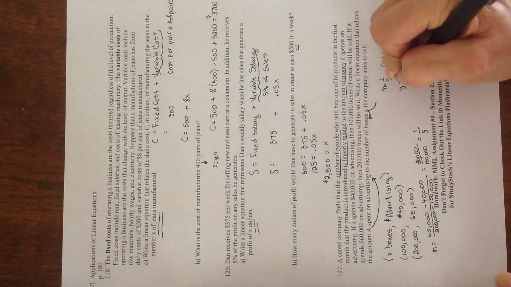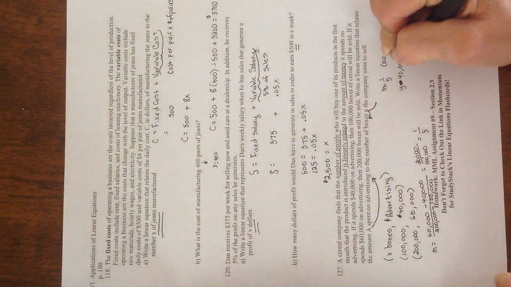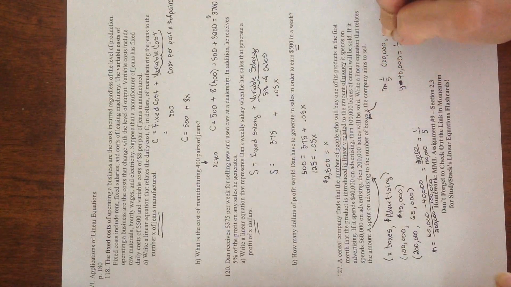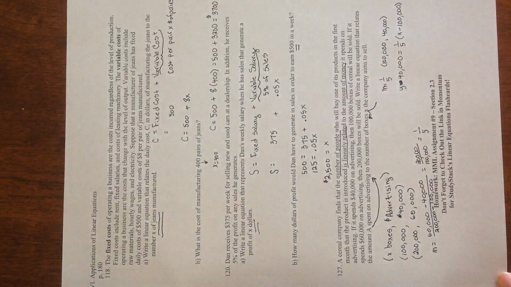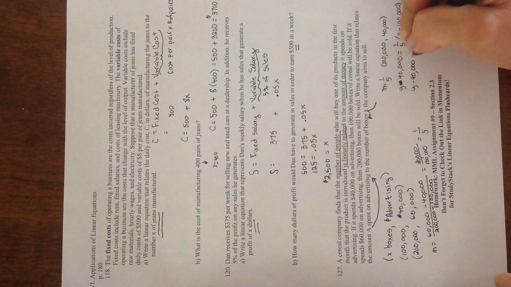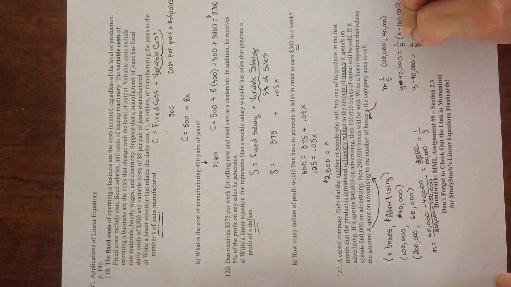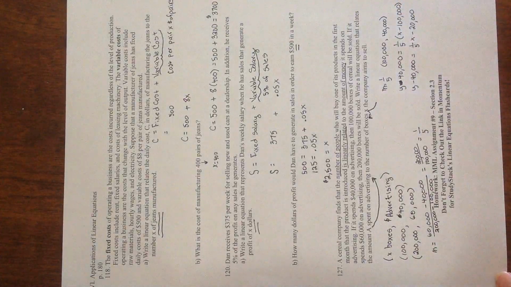Y minus 40,000 equals 1/5 times x minus 100,000. Distribute the 1/5, and add 40,000 to both sides.